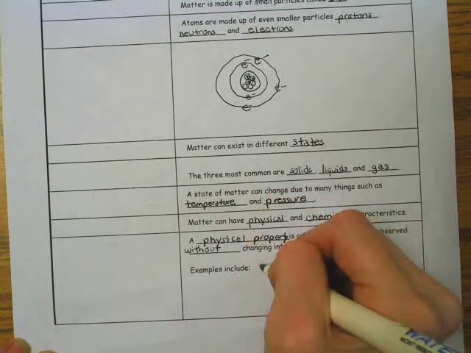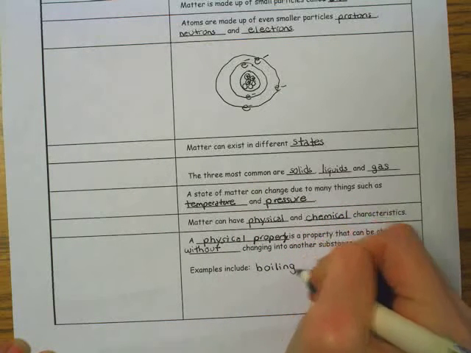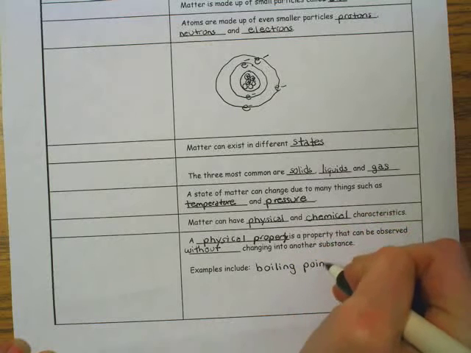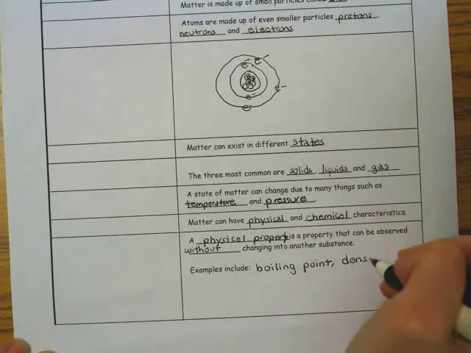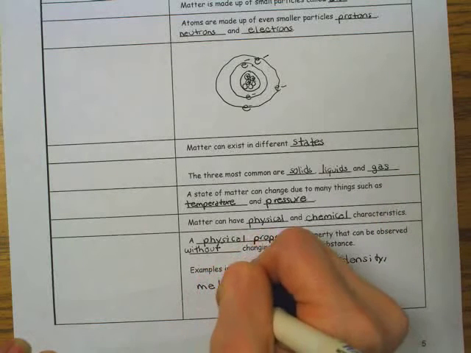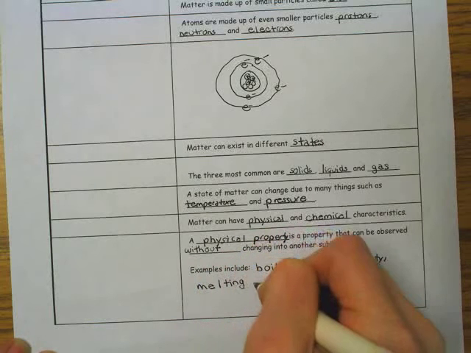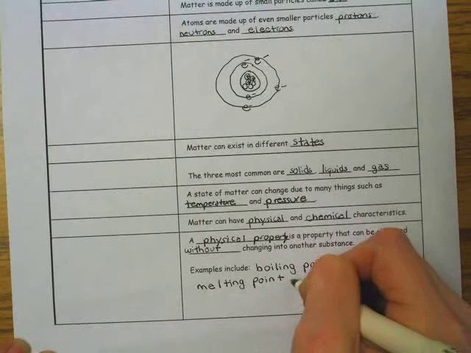Examples include boiling point, density, melting point, and mass.